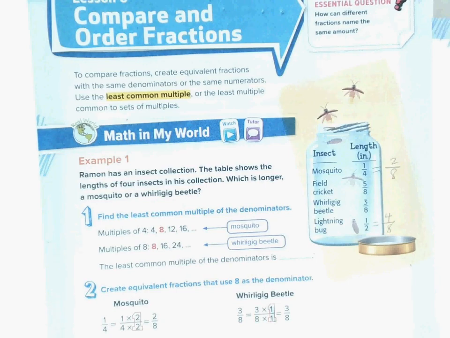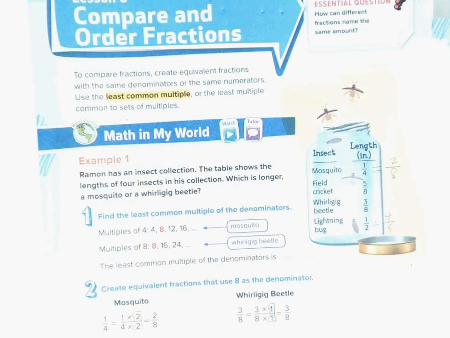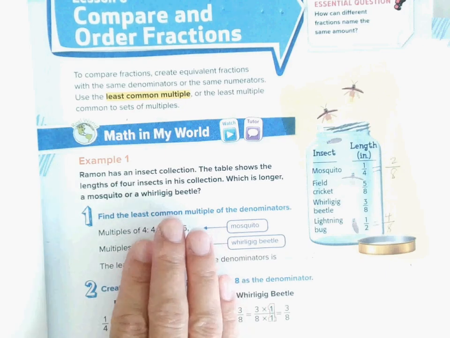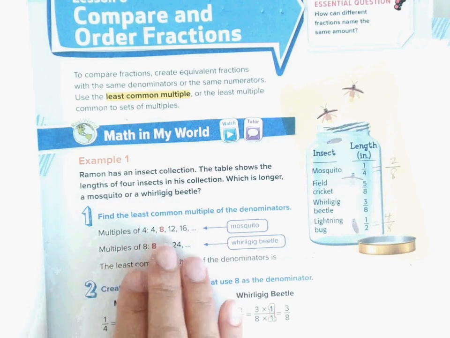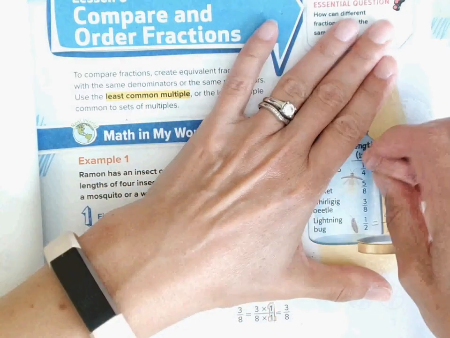Okay, so for this video, my goal at the top is to compare and order fractions. We're going to compare and order fractions a couple of different ways. I'll teach you something called comparing with benchmark fractions. We'll follow what they do in the book, and then I showed Anderson the way I teach my students, and he actually liked that way the most. So let's start first with benchmark fractions.